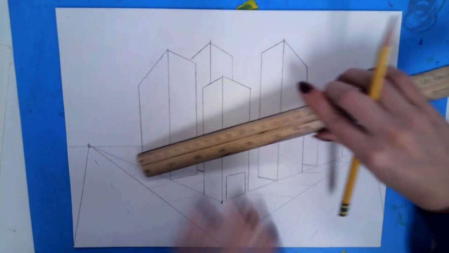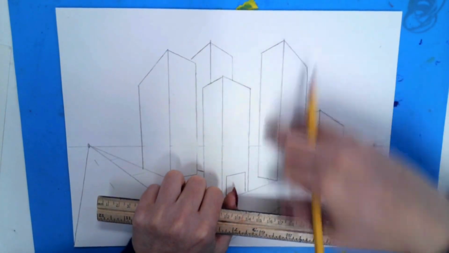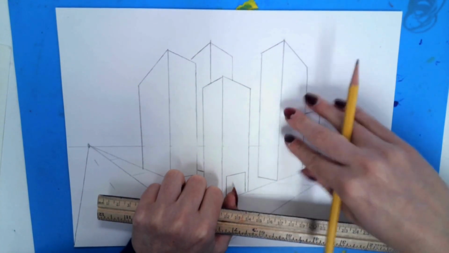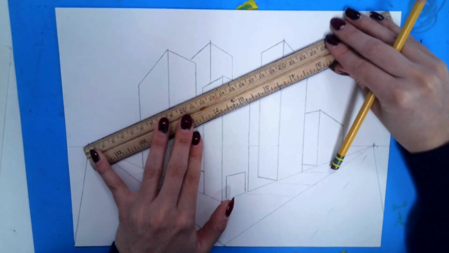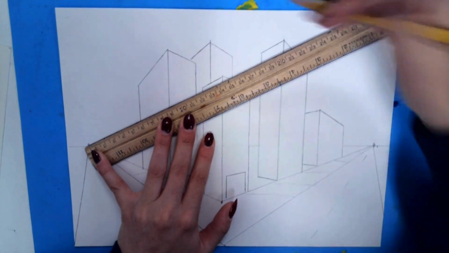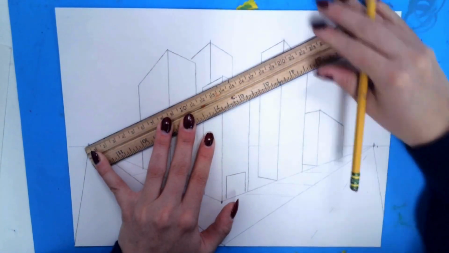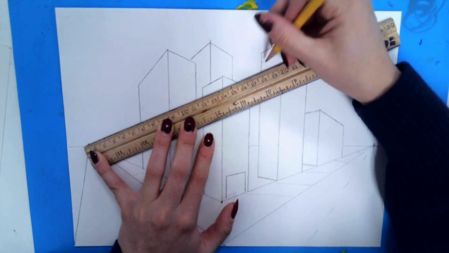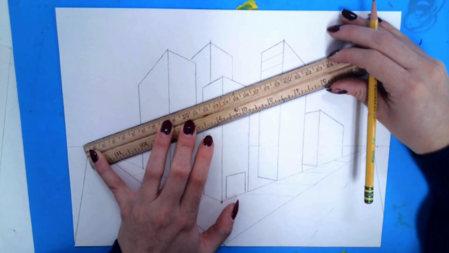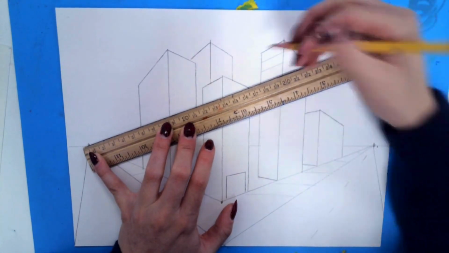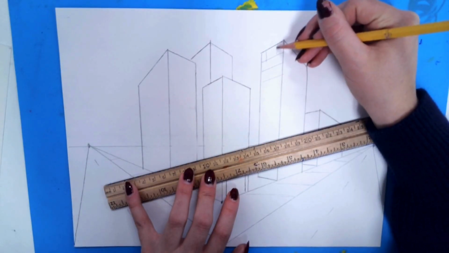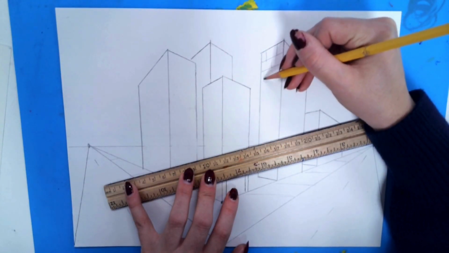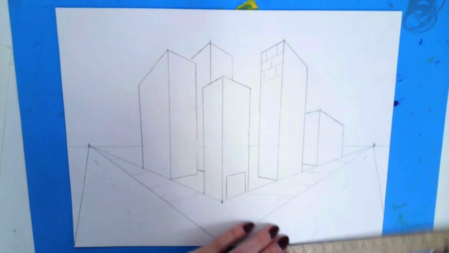If you want to have brick walls, let's say you wanted a brick wall on this side of the building. Okay, so this is the left side of the building, so everything has to be going towards that left vanishing point. So I would have to make all of my lines be going towards that vanishing point. And then you could add in just your regular vertical lines here to be your brick wall like that.